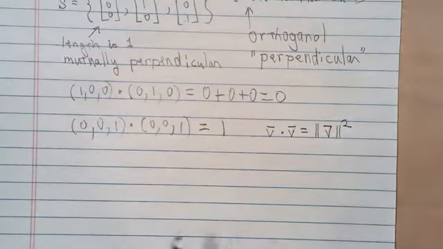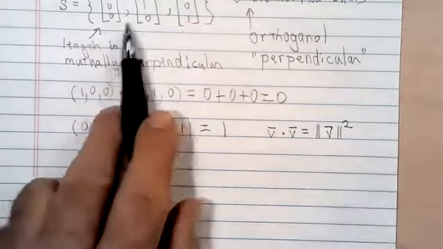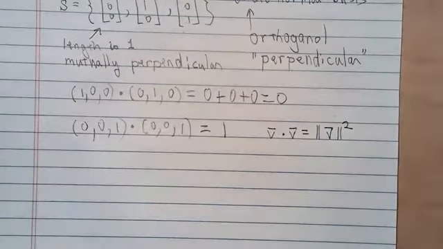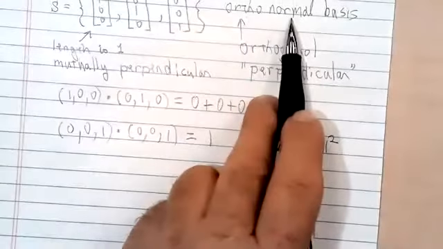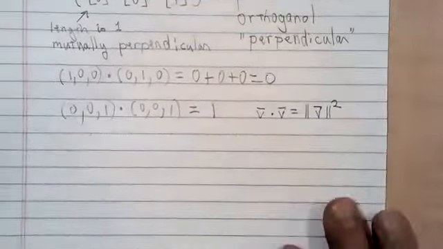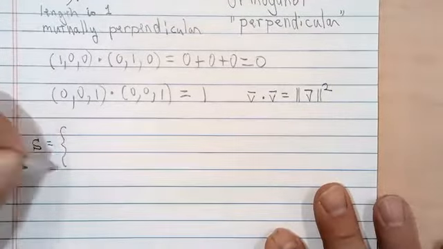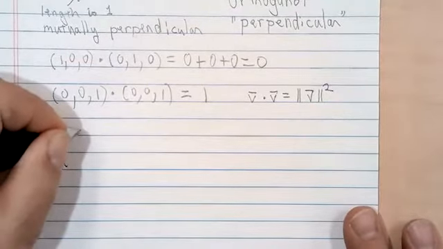So whenever you have a set of vectors that has this property, the length of every vector is 1, and if you pick two of them, not the same one twice, and take the inner product, you get 0, then we say that you have an example of an orthonormal set. And if it happens to be a basis, then it's an orthonormal basis. Now, there are lots of orthonormal bases even for R3. So here's another one.